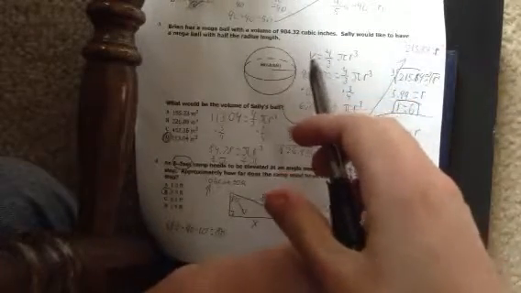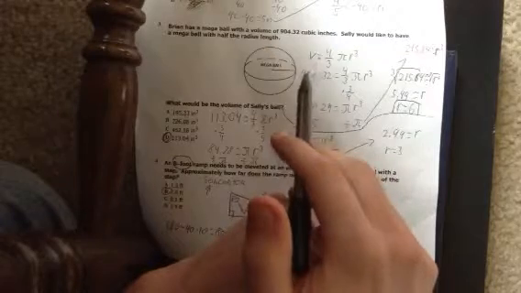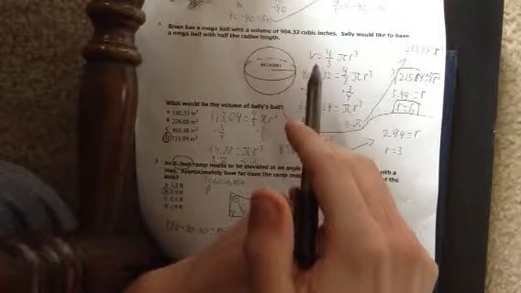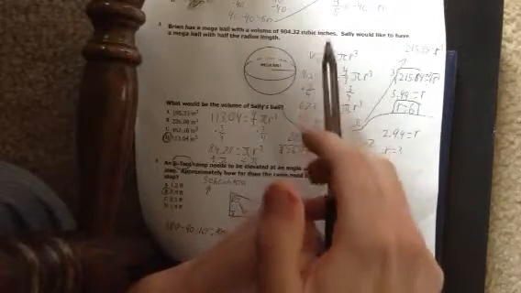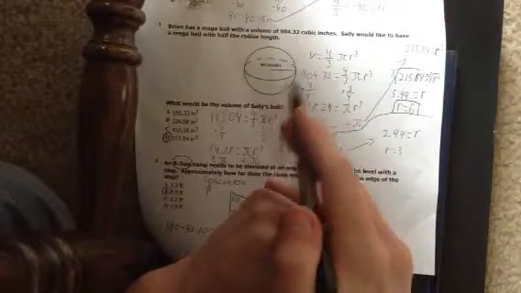I have that formula written out here. V, volume, equals 4/3 times pi r cubed. That r is the radius. And we need to figure out the radius, so we need to use this equation and solve for r.